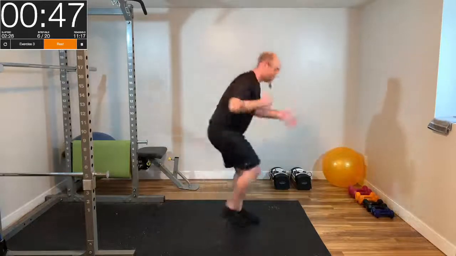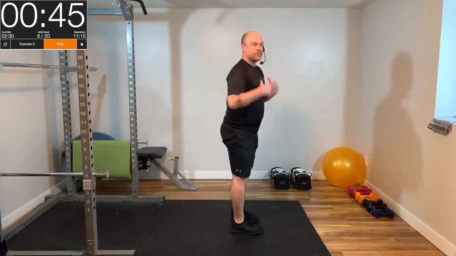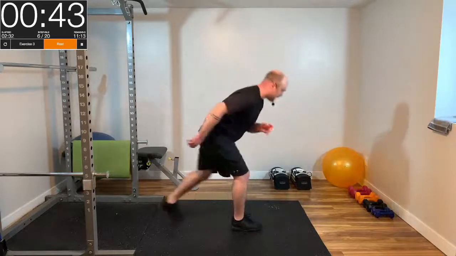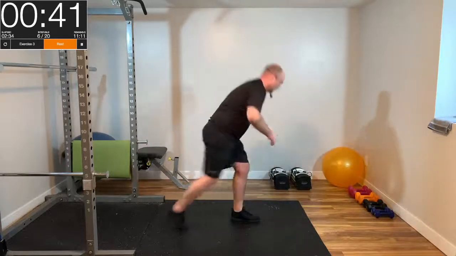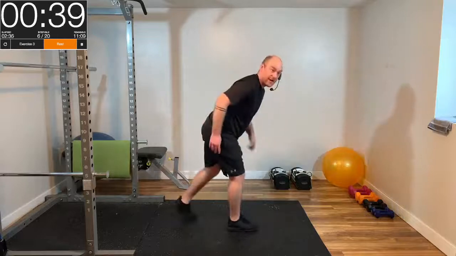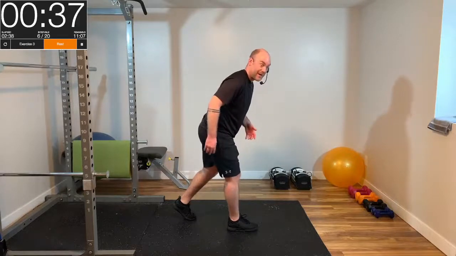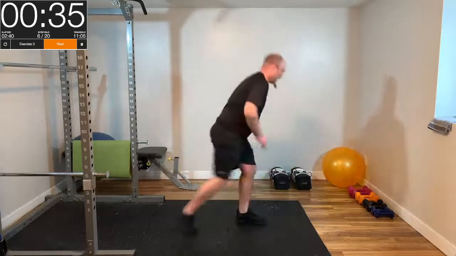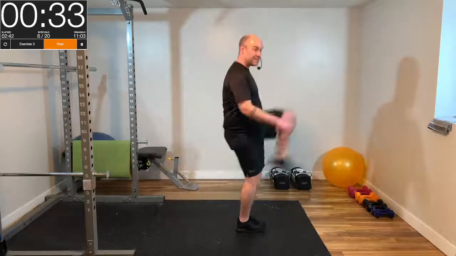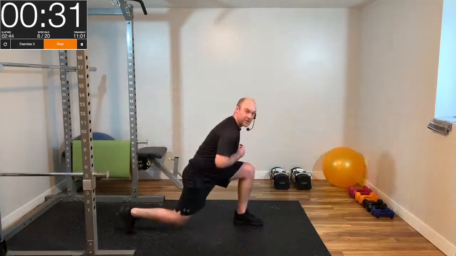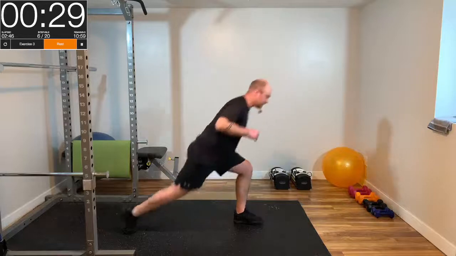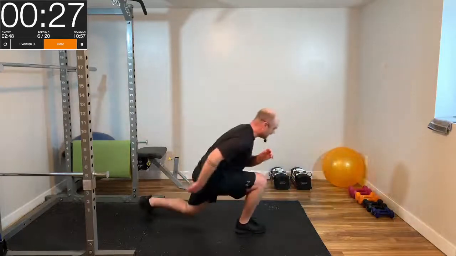So that intensity, that impact aspect, is more so how far back you want to start with that step back. If you'd like it a little more intense, step back into a longer reverse lunge and then kick the leg forward.